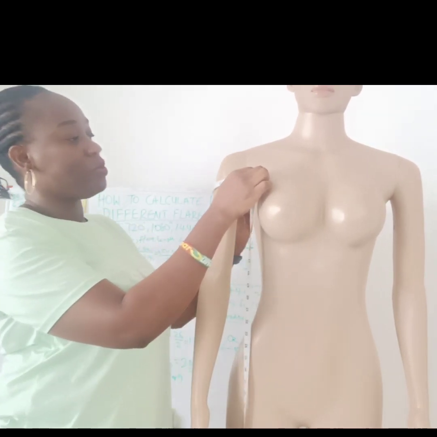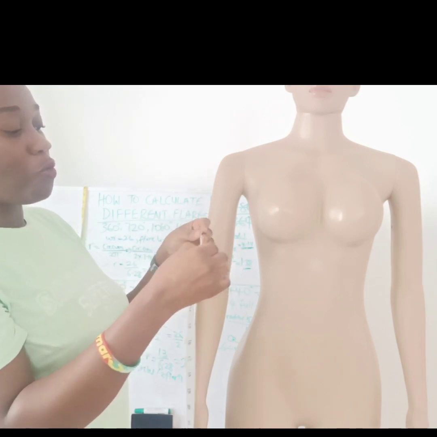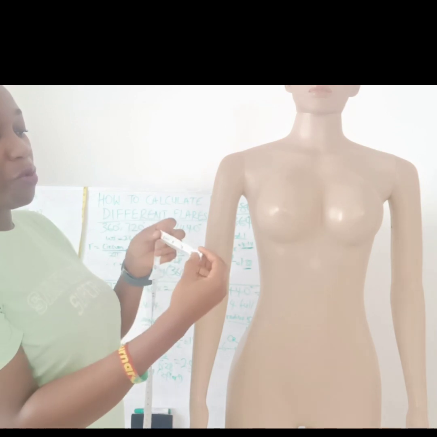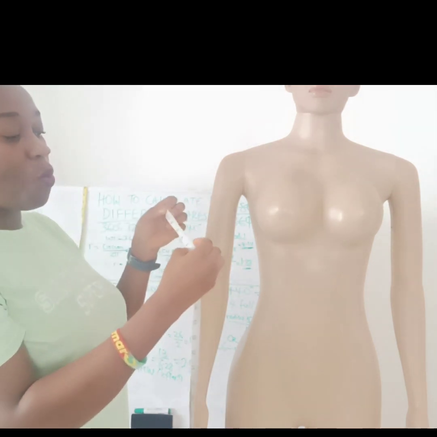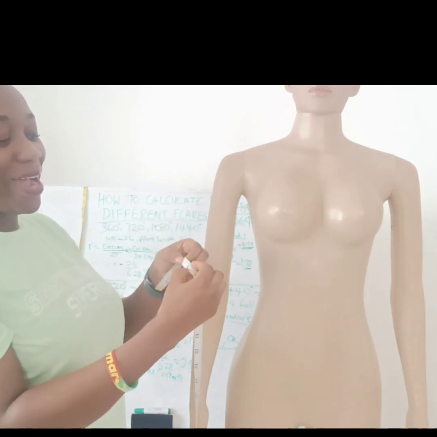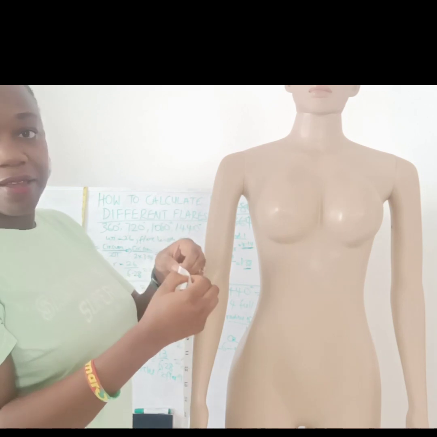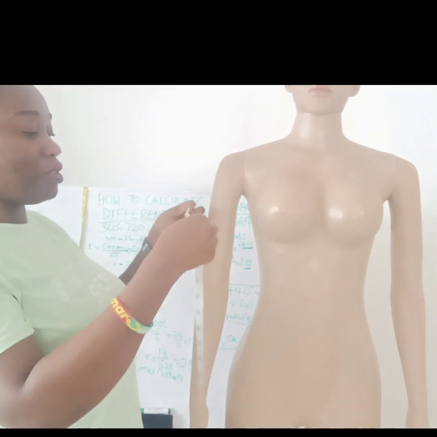So this 10, we're now going to divide it by 2. So to unfold to our sleeve, we will now put 5 unfold. We will mark 5 inches. I'm going to be teaching us how to draft it. We will mark 5 inches and then we'll add seam allowance of 0.5. I'll show us how to draft that, but I'll just explain again.